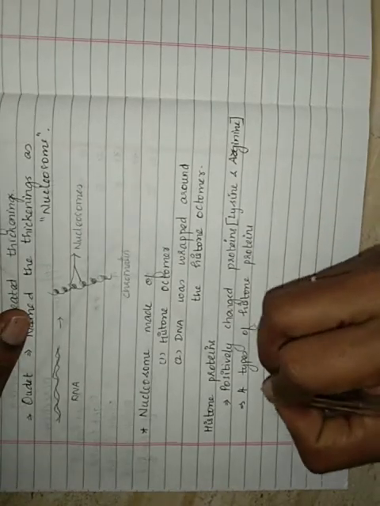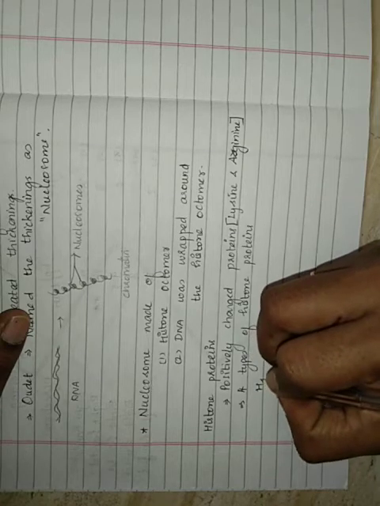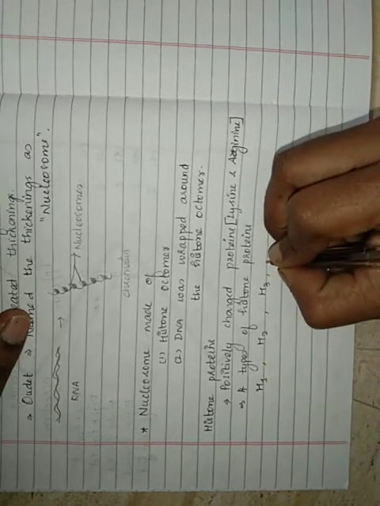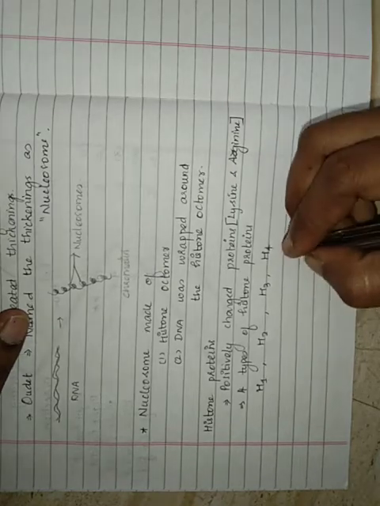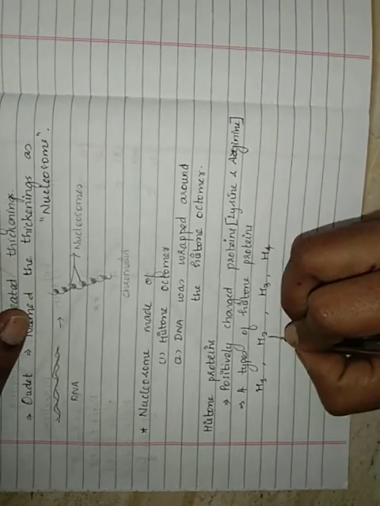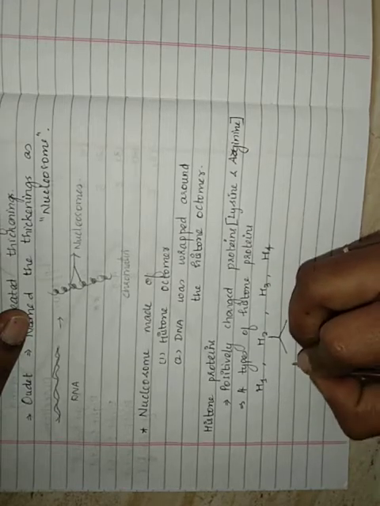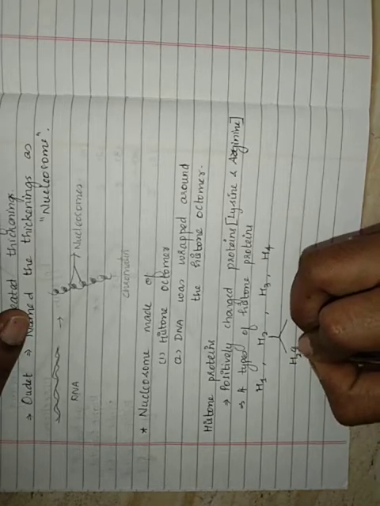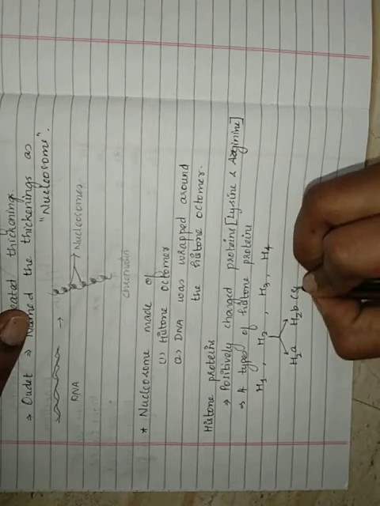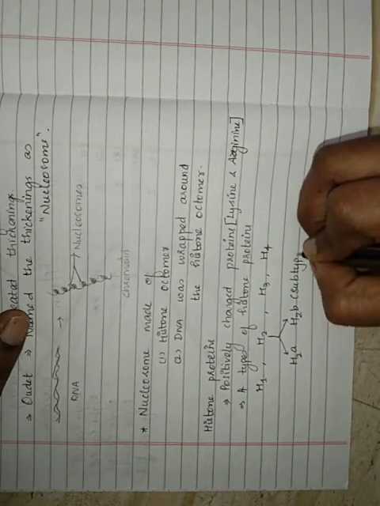And the four types of histone proteins are H1, H2, H3 and H4. This H2 protein is again of two subtypes, H2A and H2B. So these two are the subtypes of H2. So four main types, and these two are the subtypes of H2.